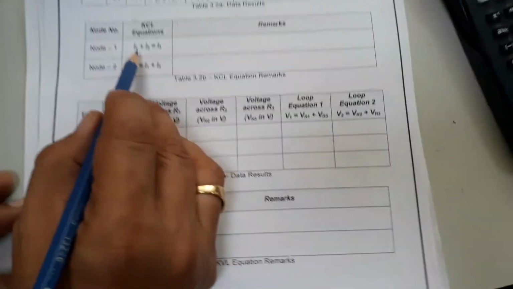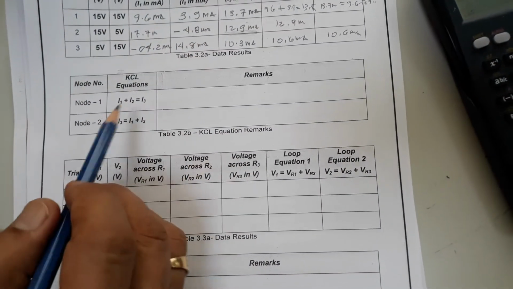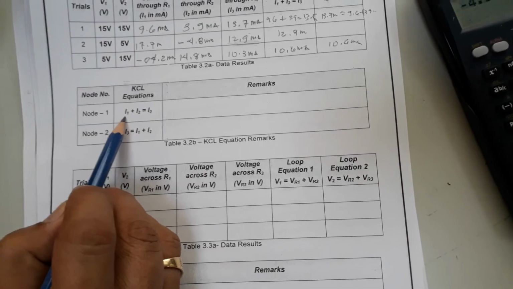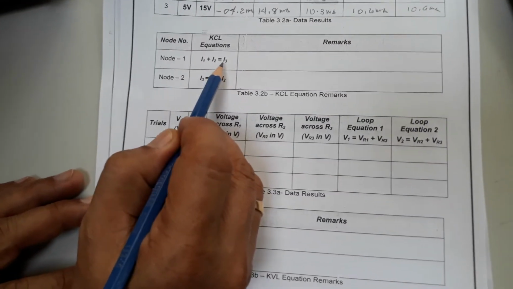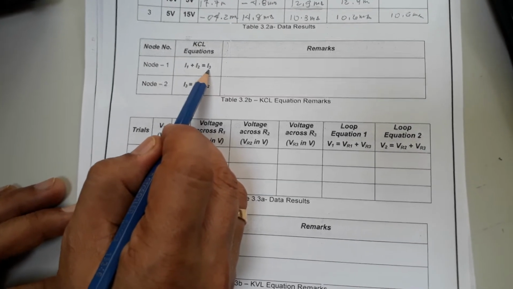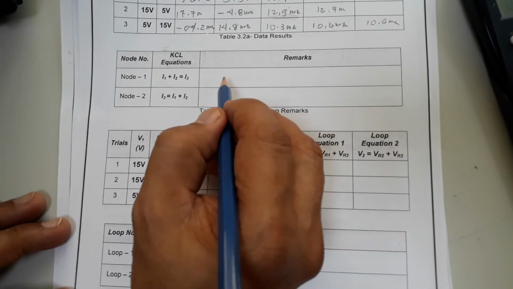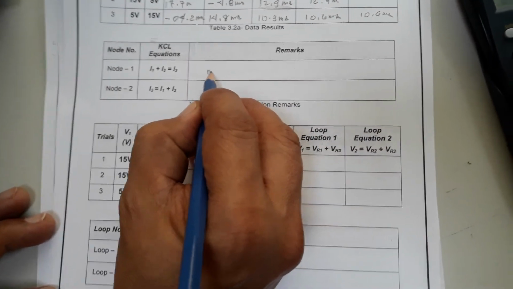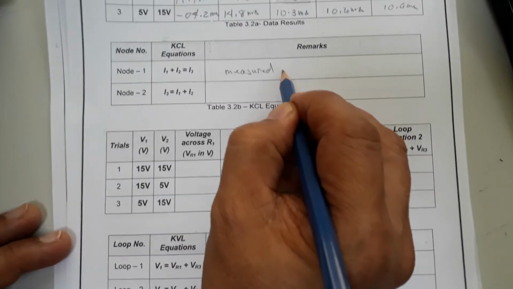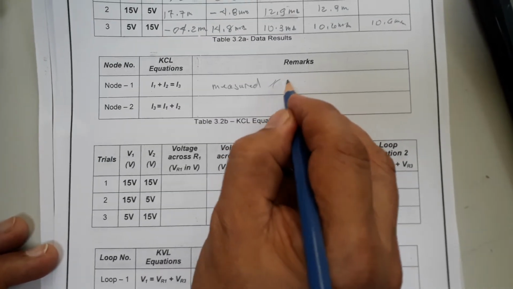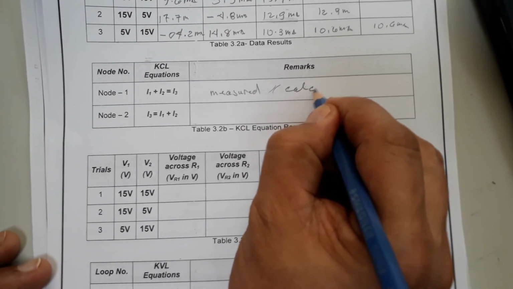Since we proved it already that current 1 plus current 2 is equal to current 3, the measured value and calculated value are the same.